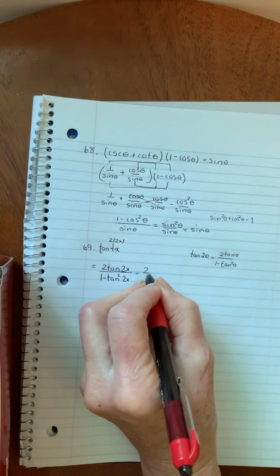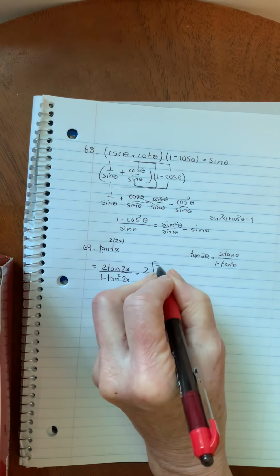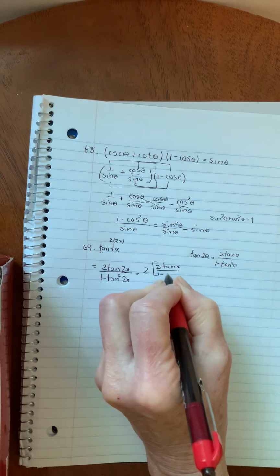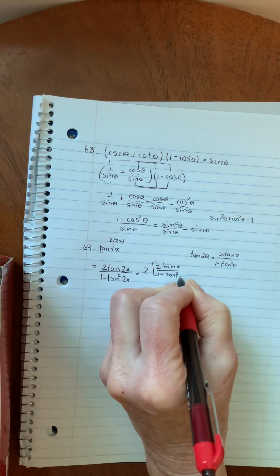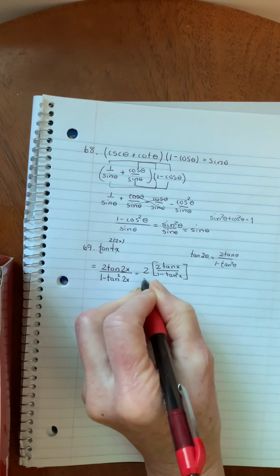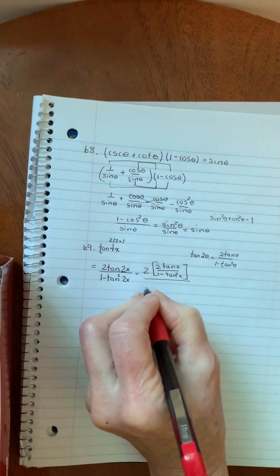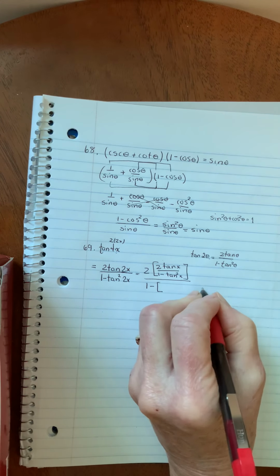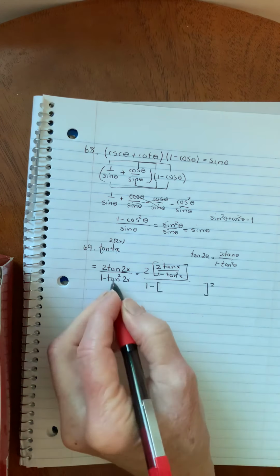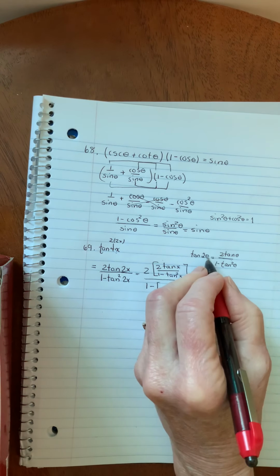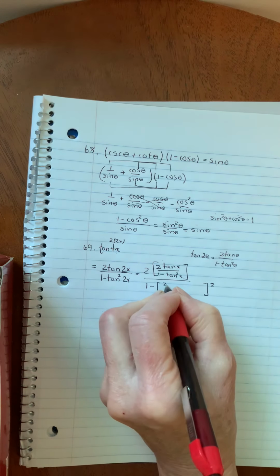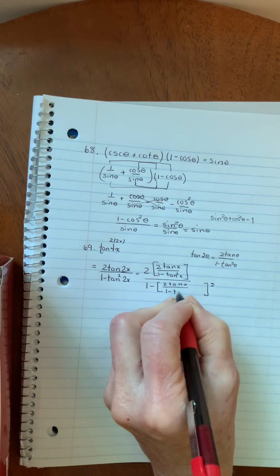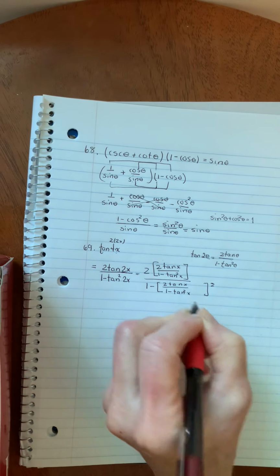So I've got 2 times, I've got to have this thing, 2 tangent x over 1 minus tangent squared of x. So that one's down to x's. Now this one, 1 minus, got to have tangent squared, so I'm going to just have this one squared. What's the tangent of 2x? Well, I put x in for theta, so I've got 2 tan x over 1 minus tan squared of x.